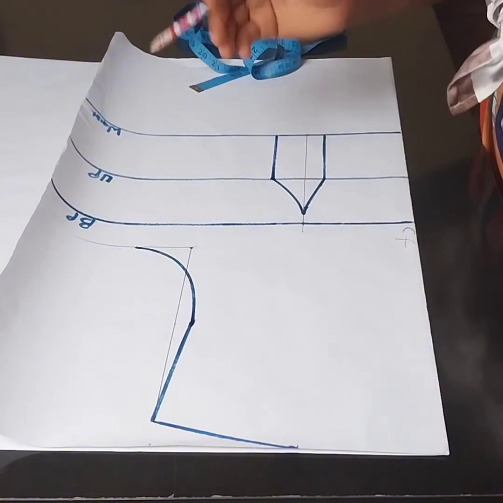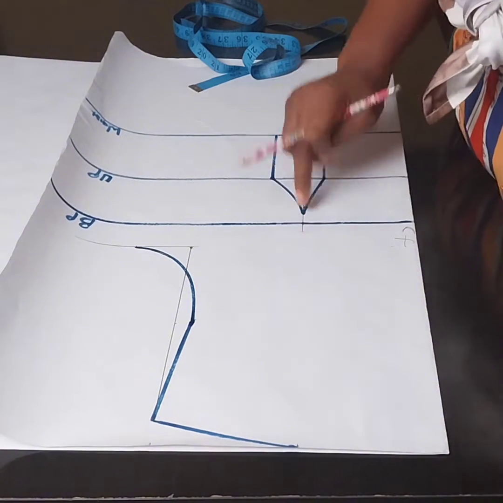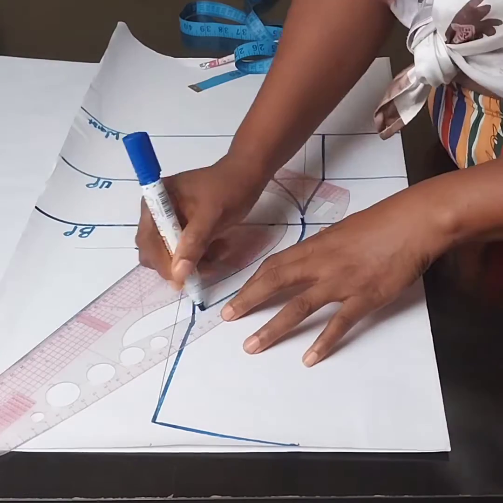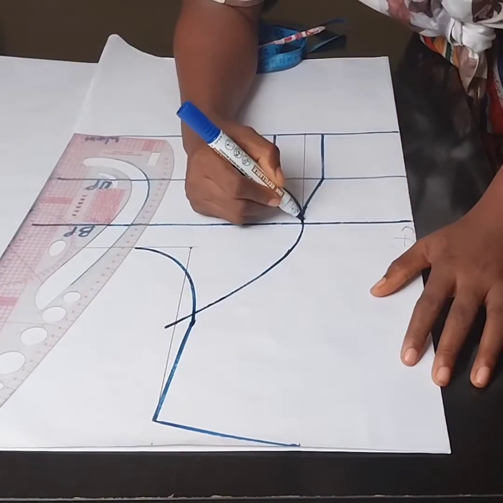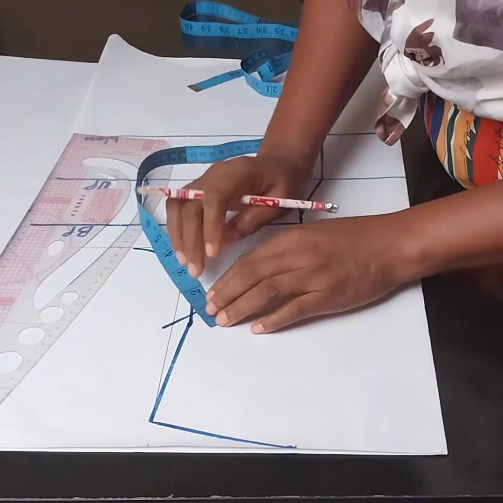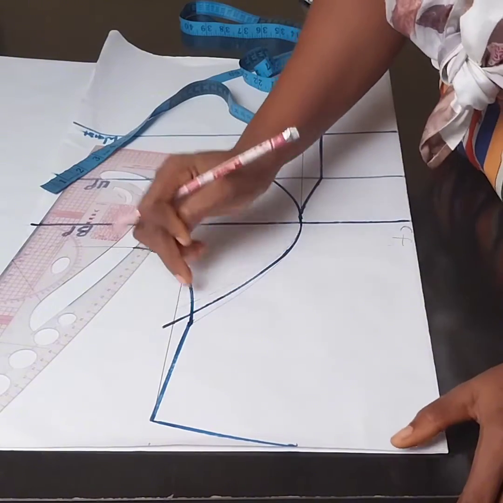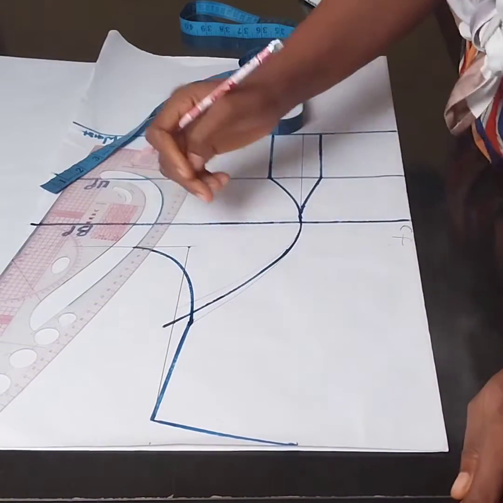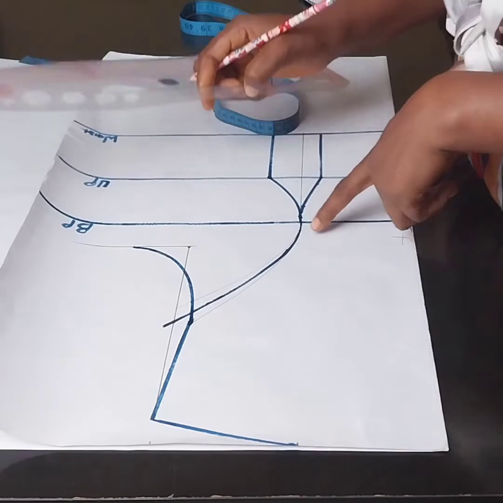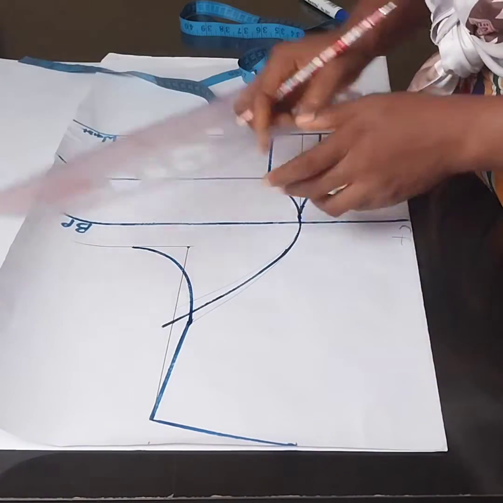I'll draw a curve to connect it to the half inches I go up with at the bust band. So on this line, I'm going to mark half inch on both sides. After marking half inch on both sides at the armhole, I now use a curve ruler to draw a curve to connect it back to this half an inch I go up with.